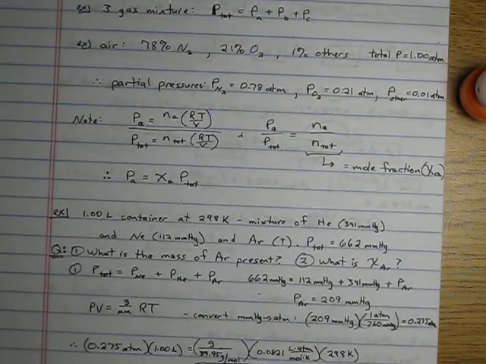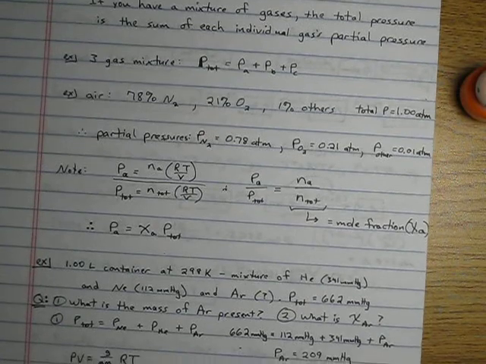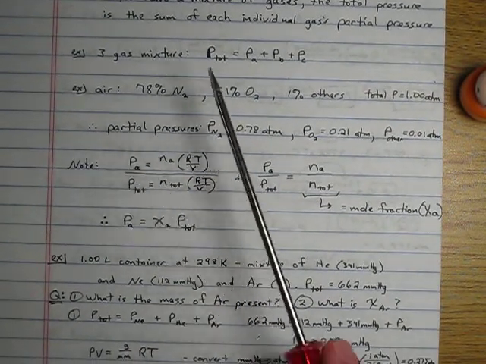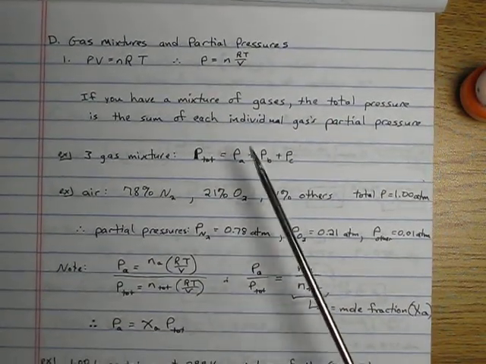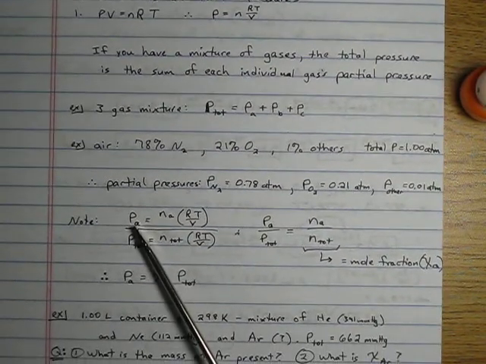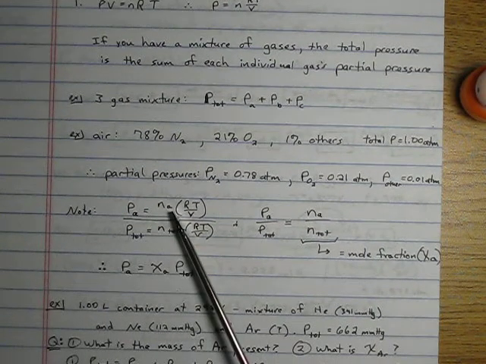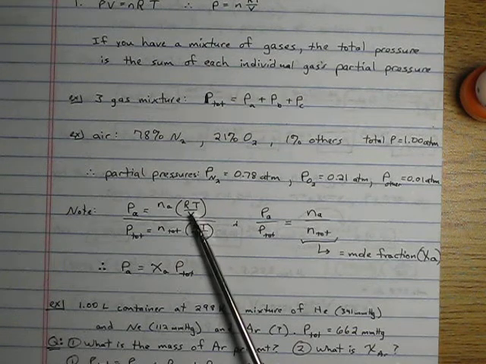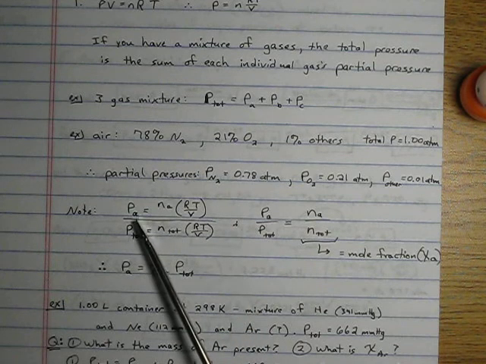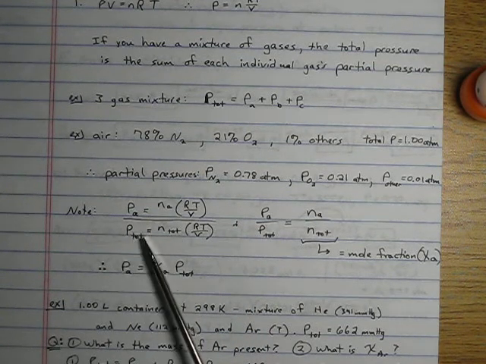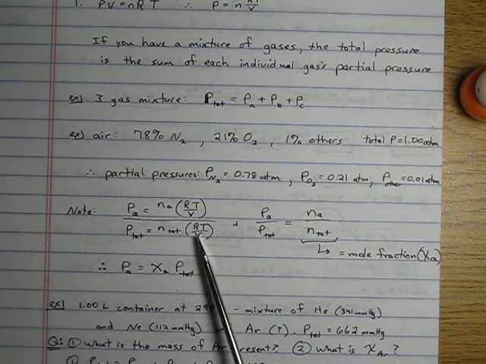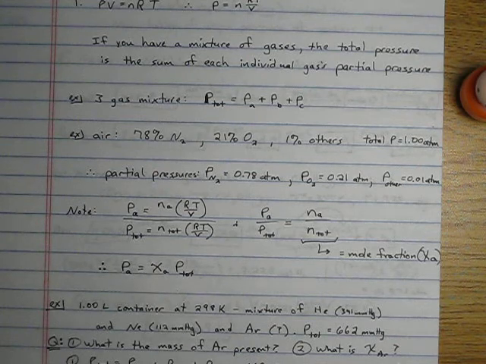Now, note with a little math here, we have up here, we know that the pressure is the number of moles times RT over V, which means the pressure of gas A is the number of moles of gas A times RT over V. If we were to divide that partial pressure of A by the total pressure, note the total pressure is the number of moles total times RT over V. Note, these two gases are in the same container.